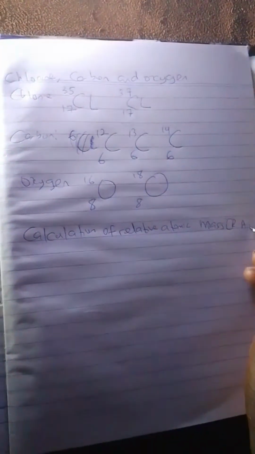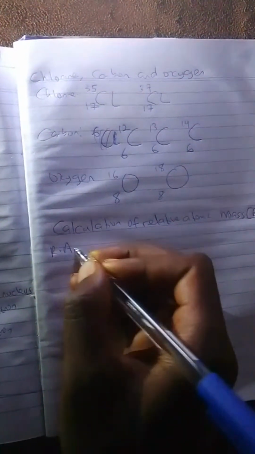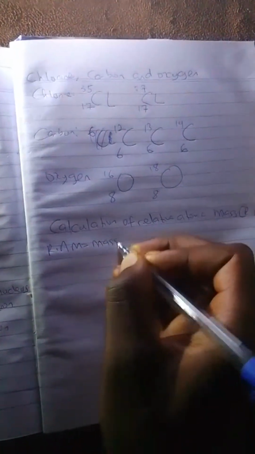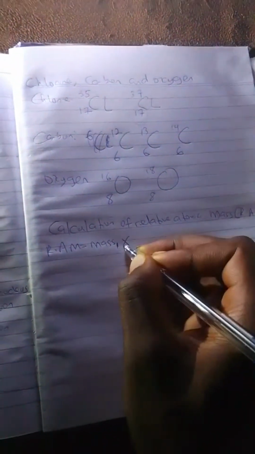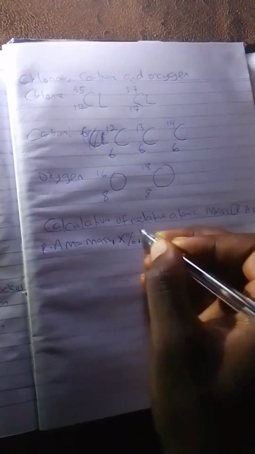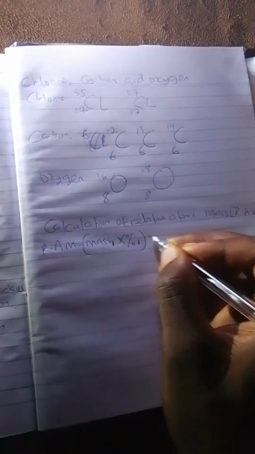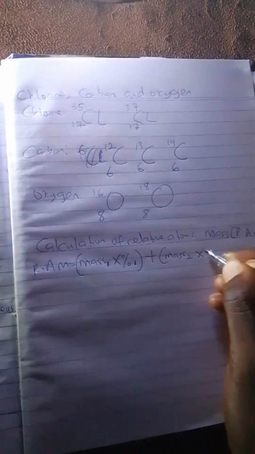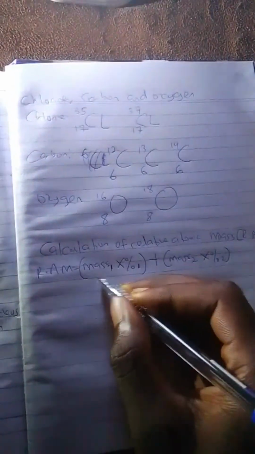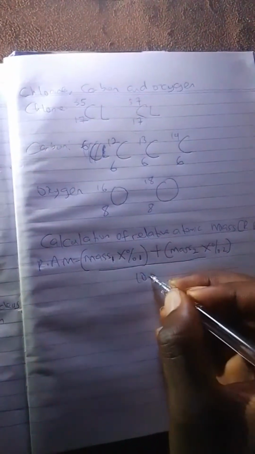Relative atomic mass, also known as R.A.M. The formula of relative atomic mass equals mass 1 multiplied by the first percentage, open bracket, close bracket, plus mass 2 multiplied by the second percentage, all over 100. So I'm going to drop a question that we are going to solve using this formula.